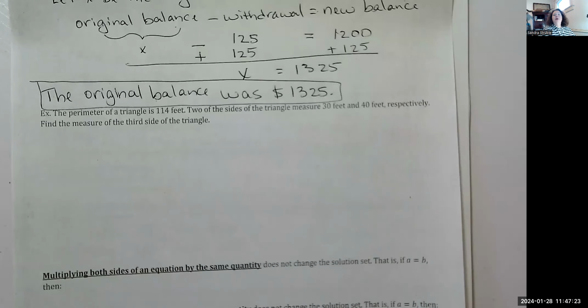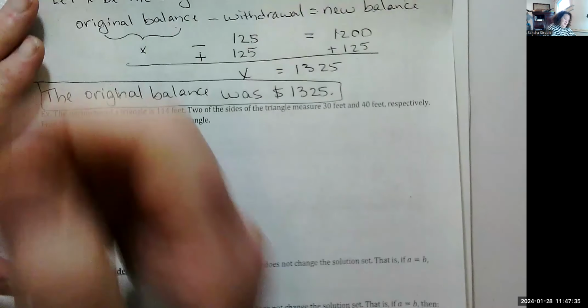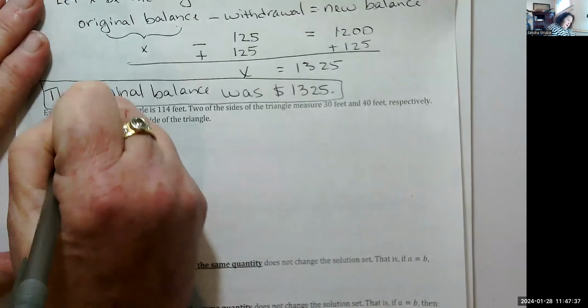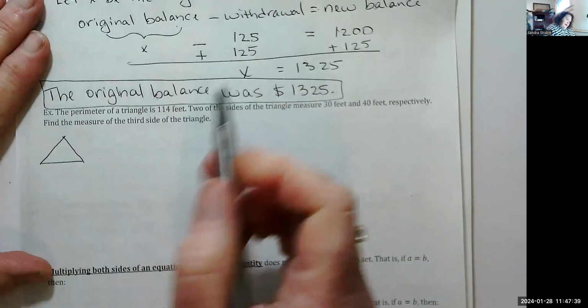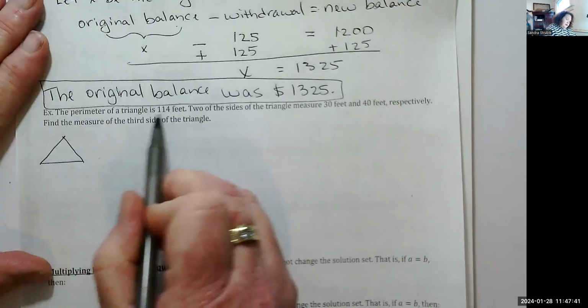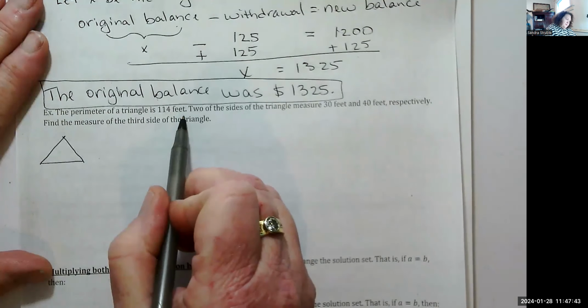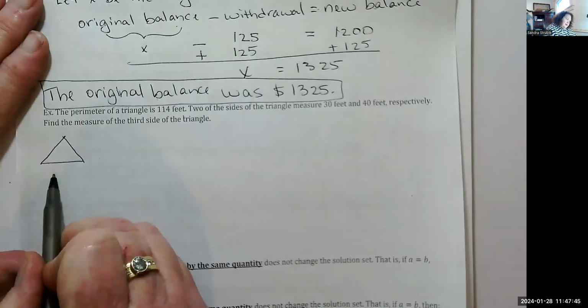The perimeter of a triangle is 114 feet. Two of the sides of the triangle measure 30 feet and 40 feet respectively. Find the measure of the third side of the triangle. I need a picture. You need to know what's going on here. So we have a triangle, and it says the perimeter of the triangle is 114 feet. So that means you add up all the sides.